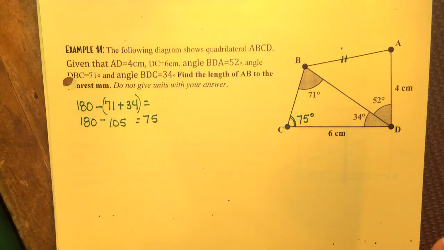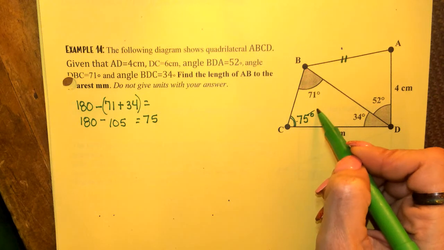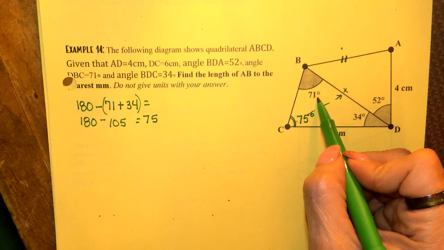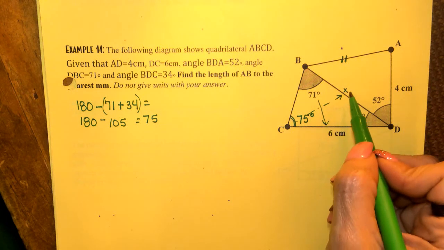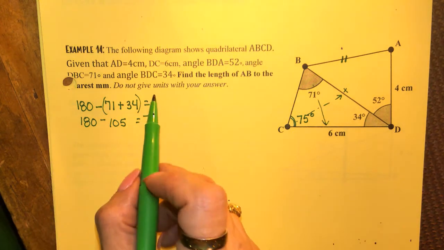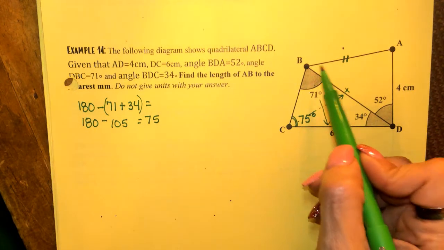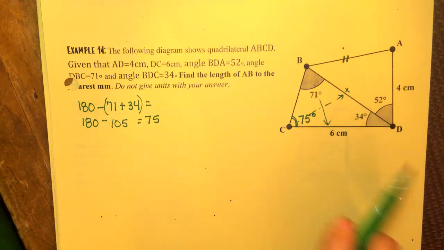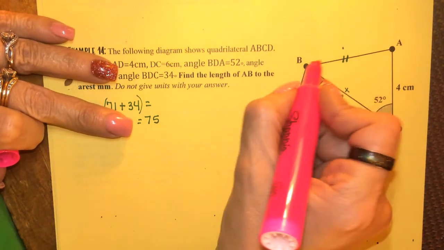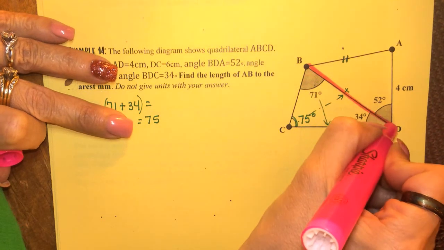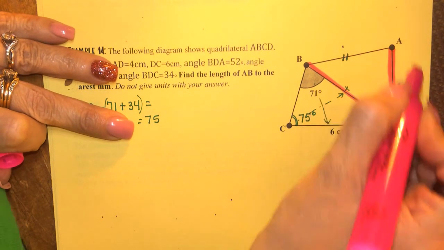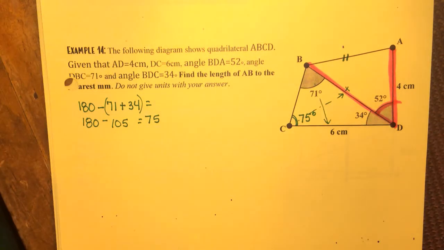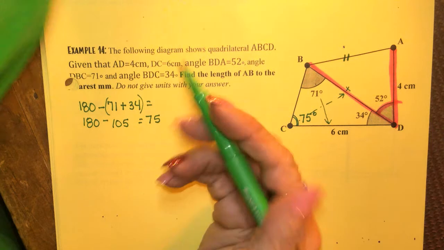If I know three angles, and I know this side right here, I'll call that x, I could use the sine rule to figure out x right here, right? And I'm trying to find the length of AB. I don't know enough on this triangle, but if I could find this right here, couldn't I do the law of cosine? And I could figure that out right there. So let's see if we can figure out x.